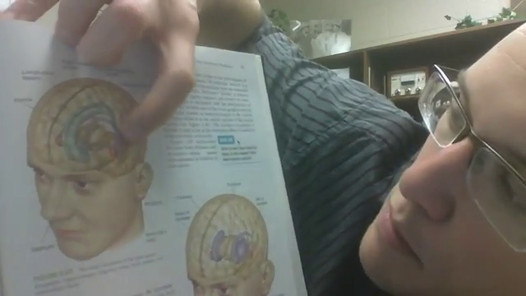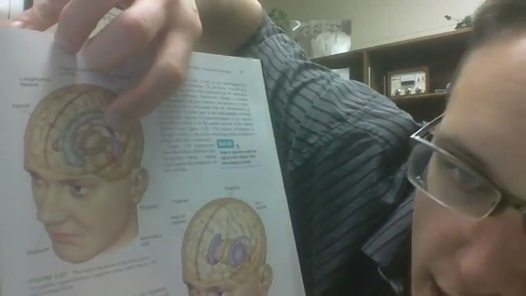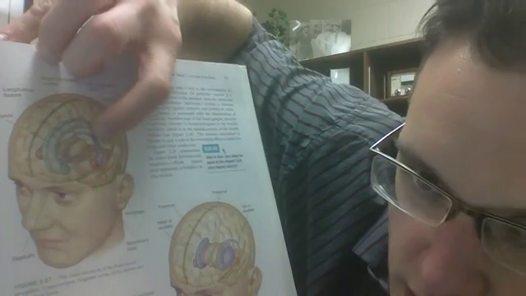is the hippocampus. So on this picture, it's this purple circular item here. Okay, that is your hippocampus. Now, the reason I want to point out your hippocampus is because the hippocampus is one of the major areas in your brain involved in memory.